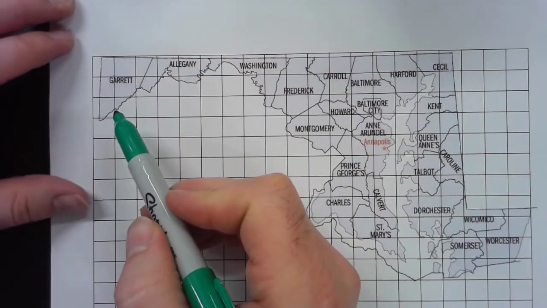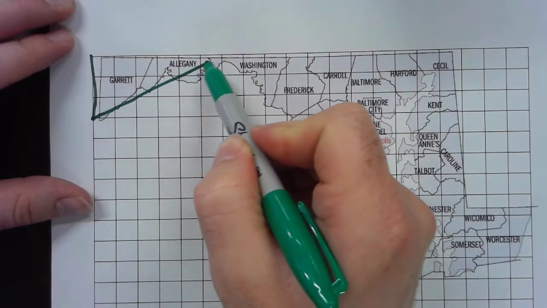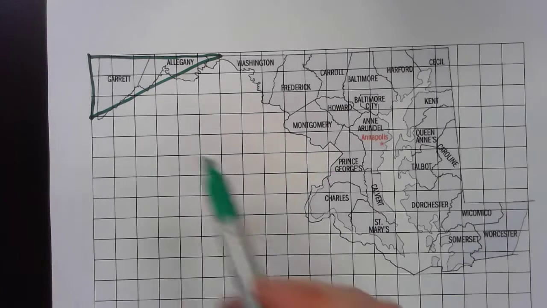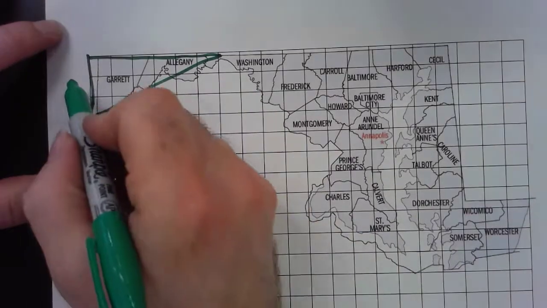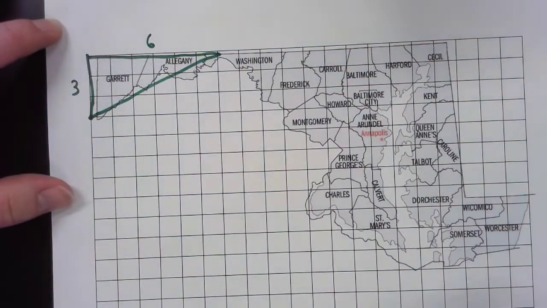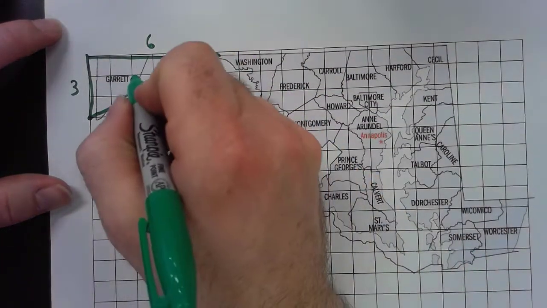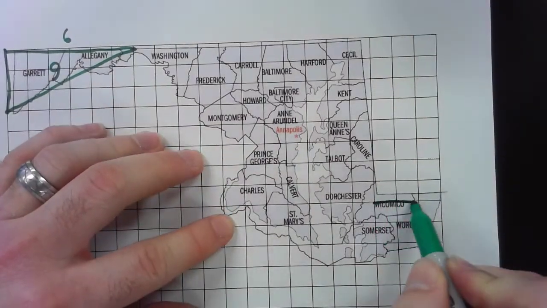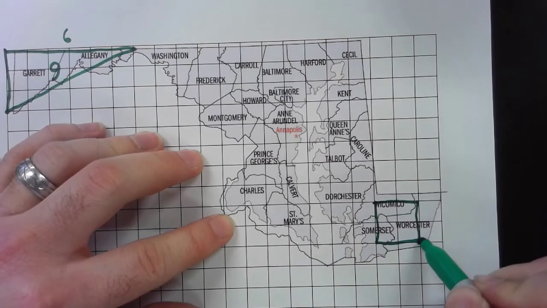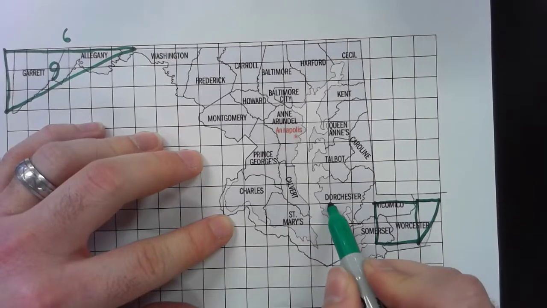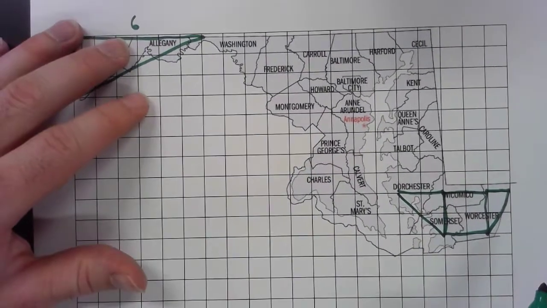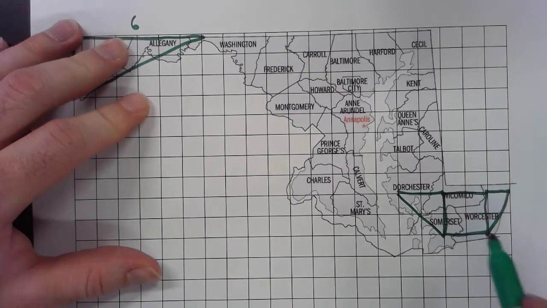This kind of looks like a triangle. I might estimate like this. I know it's not perfect, but you know what? It's close, and considering how wavy the border is, I'm going to say close enough. This is 3 by 6. 6 times 3 is 18. Half of 18 is 9. Okay, how about down here? If I were dividing this into shapes, I think I would do this. I'm not sure what I would do with these islands or that squiggly bit. Maybe nothing. Maybe I would just take this square.